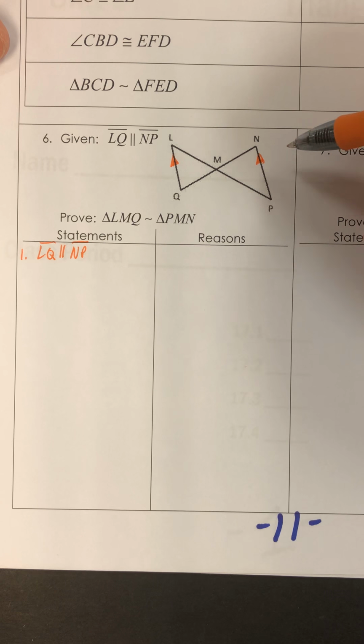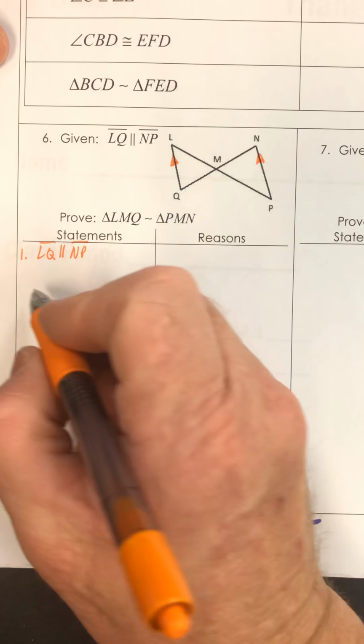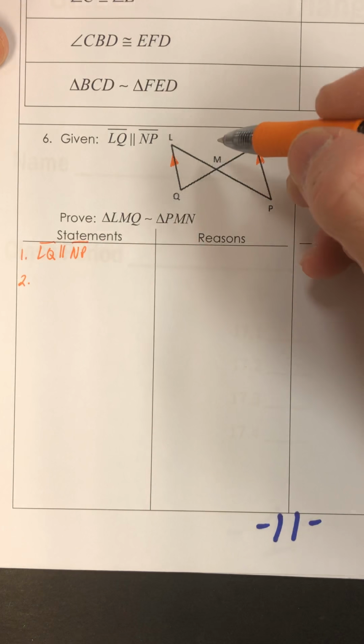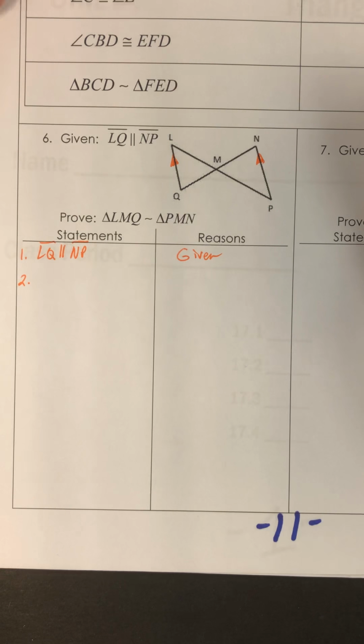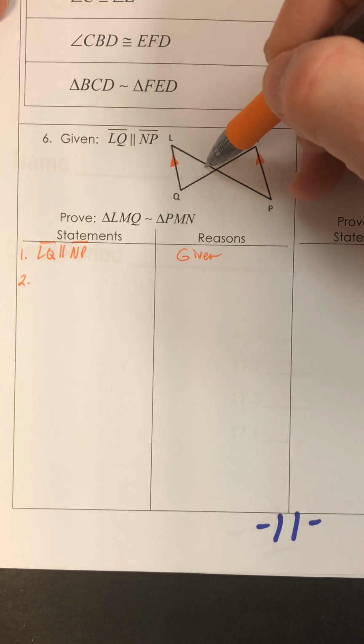So parallel lines, that's going to give me some congruent angles. Okay, so that's what I need, probably. Statement number 2 is then, I don't have any more givens. Oh, that's given. So let's go find some congruent angles from the parallel lines. So here's parallel lines, here's a transversal.